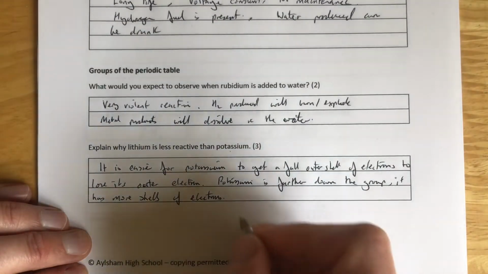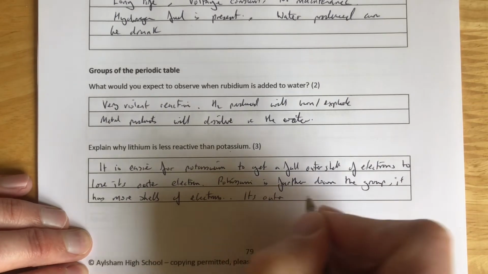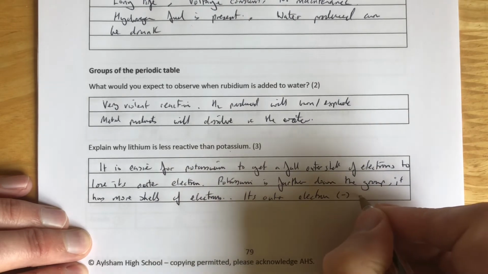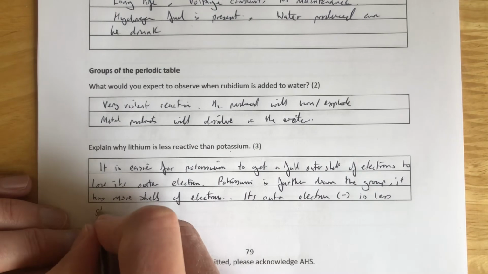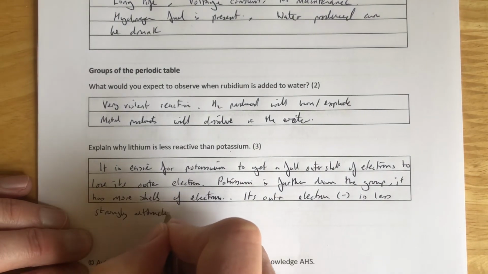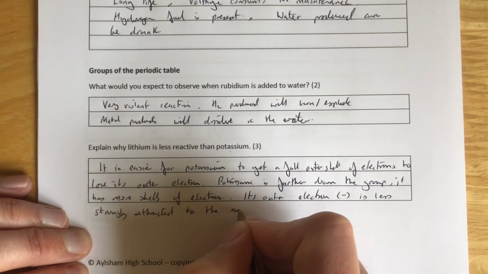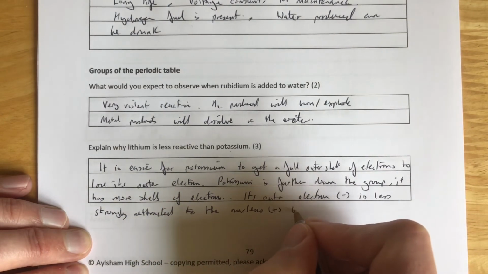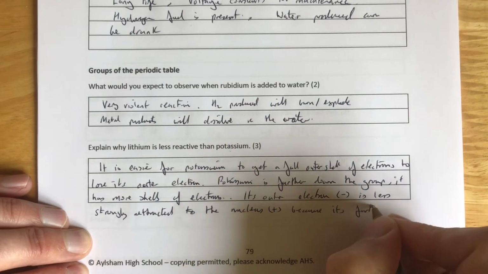So because it has more shells of electrons, its outer electron, which is of course negatively charged, is less strongly attracted to the nucleus, which contains all the protons, which is positively charged. Why? Because it's further away.